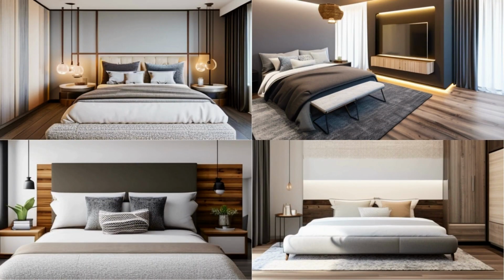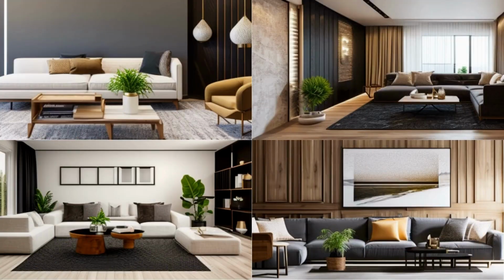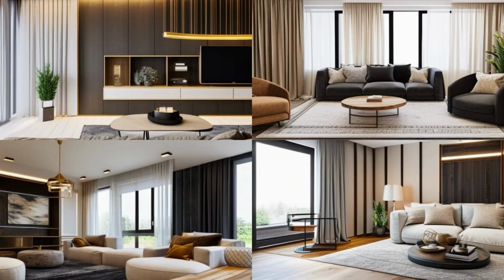Use natural materials. Rustic designs often incorporate natural materials such as wood, stone, and metal. This can be achieved by using wooden furniture, stone fireplaces, or metal lighting fixtures.